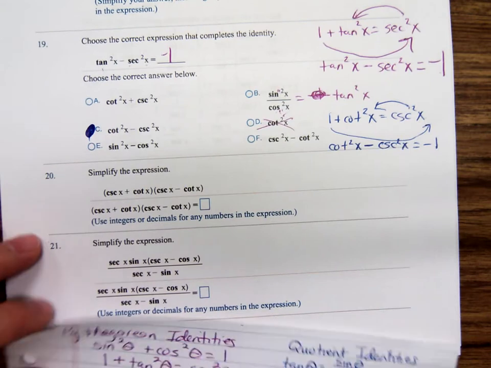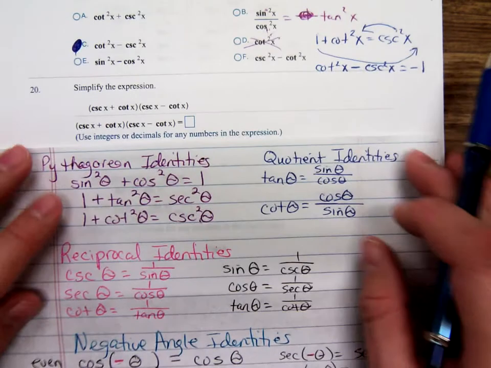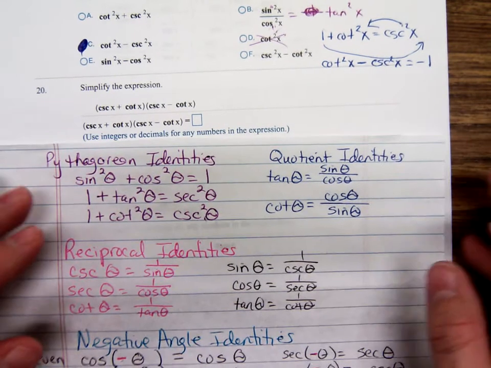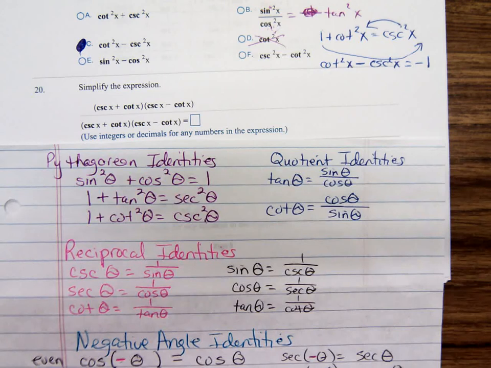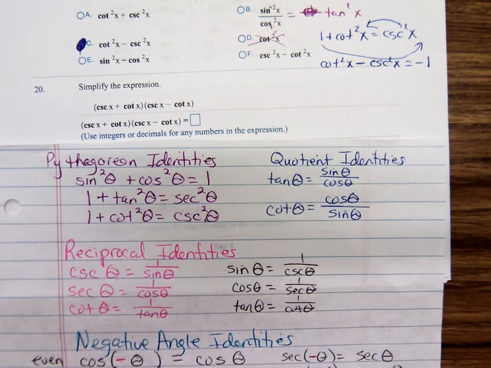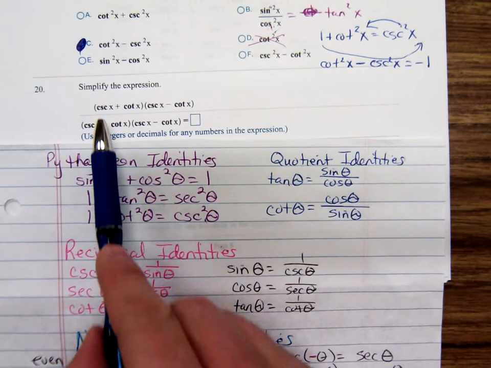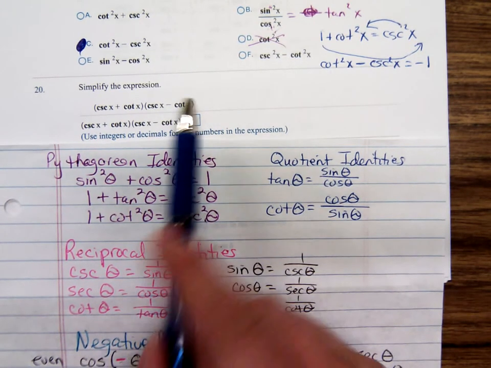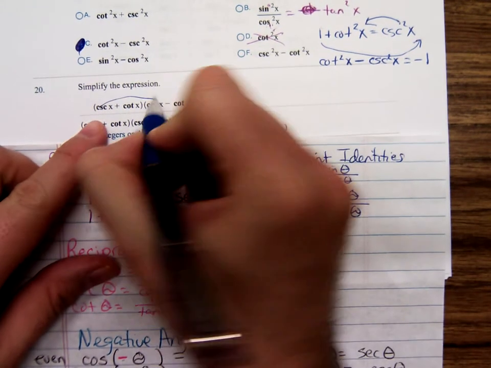Let's see. Number 20. Simplify this expression. Well, what can we do? You're either going to have to FOIL it first or write everything in terms of sine and cosine. I think I'm going to FOIL it out because isn't this in the form a plus b times a minus b? If you start FOILing this out, you're going to have cosecant squared x.